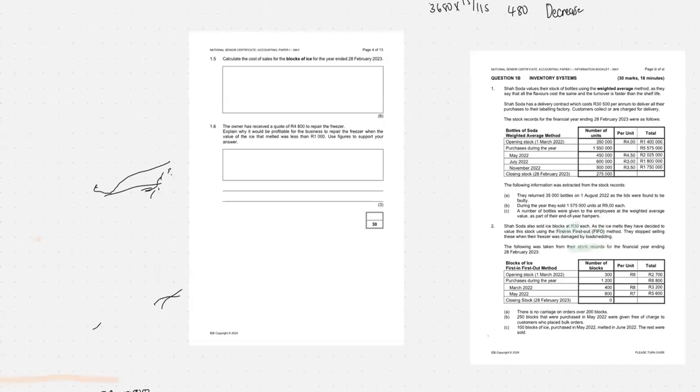So first in, first out, that means what was bought first needs to be sold first. So if the older goods get sold first, meaning if you have a closing stock, it is coming from your newer goods. Okay, so let's continue.